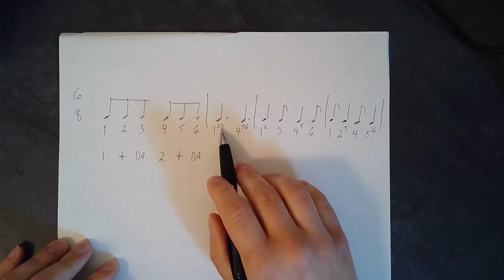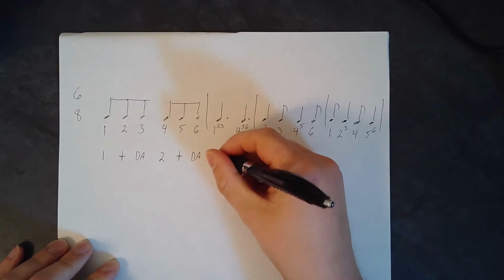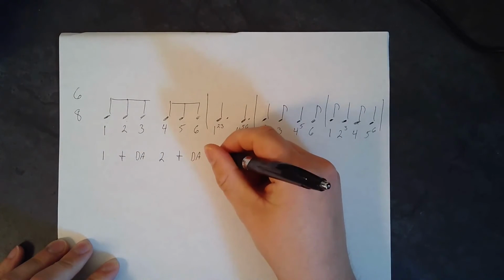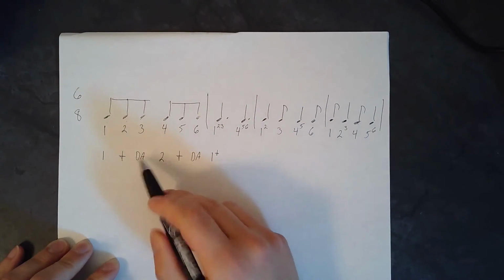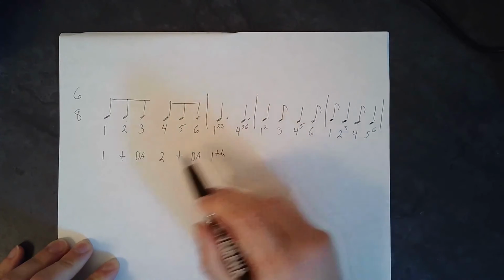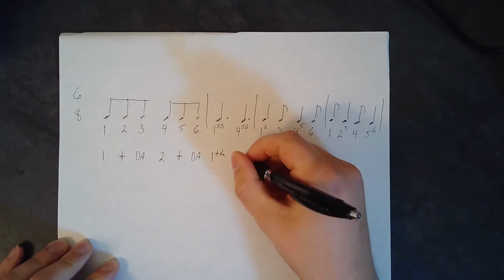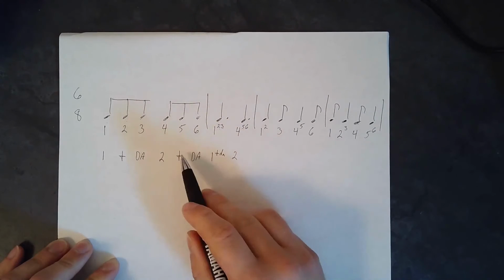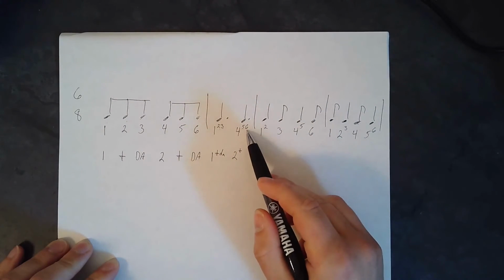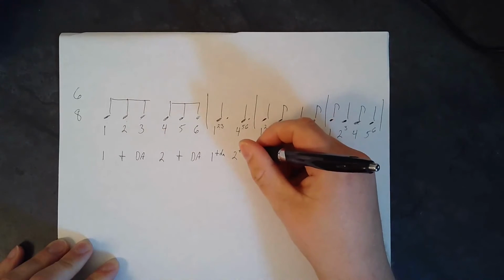Big 1, little 2, little 3. 1 is still 1. Little 2 is going to become little and. Little 3 is going to become little da. Big 4 becomes big 2. Little 5 becomes little and. Little 6 becomes little da.